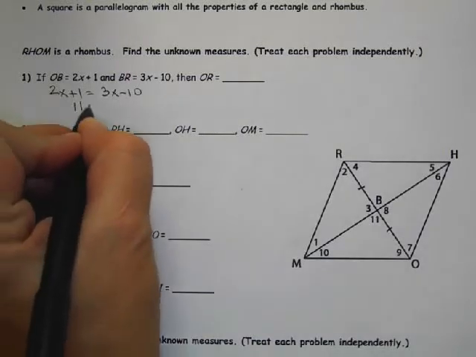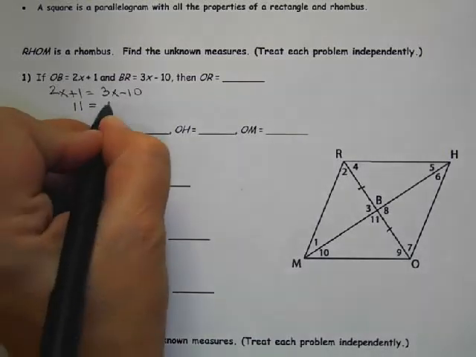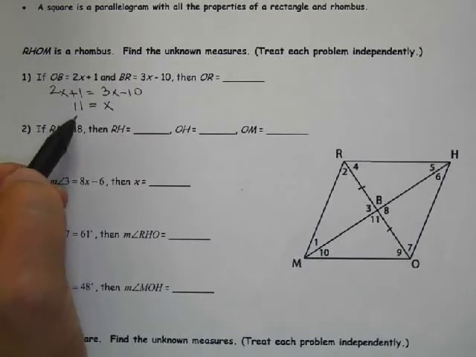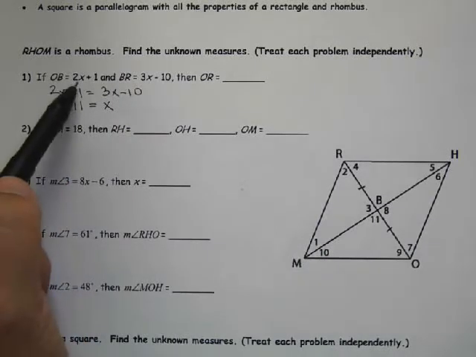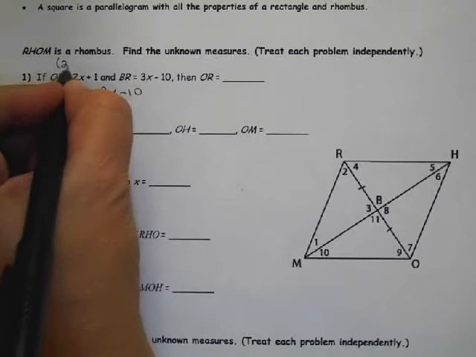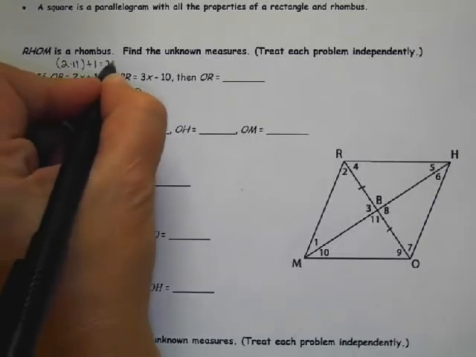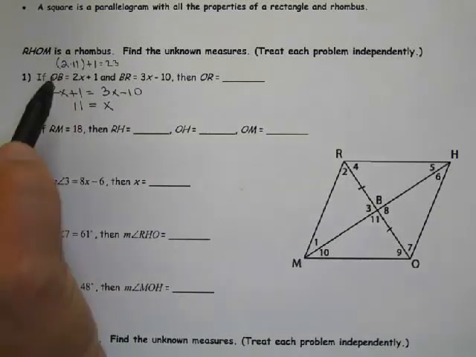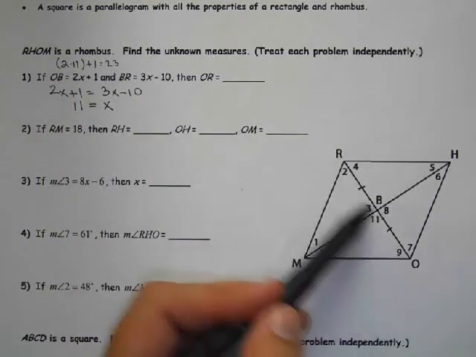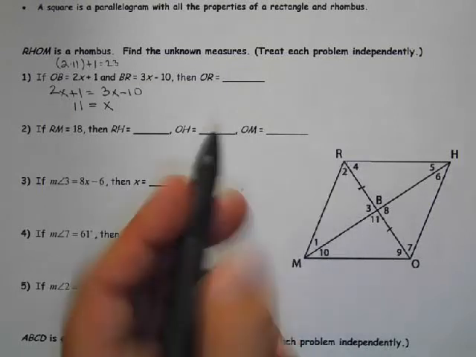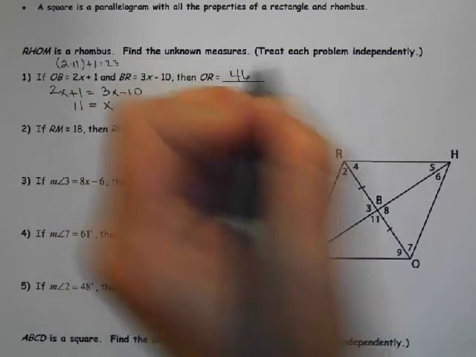If we add 10, subtract 2x, x is 11. Now we're not finished. We need to substitute in 2 times 11 plus 1, 23. So if OB is 23, OR is twice that amount, 46.